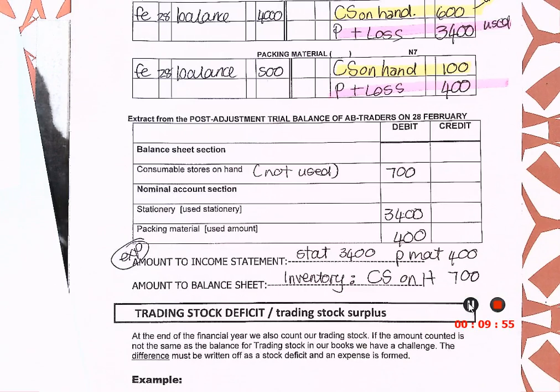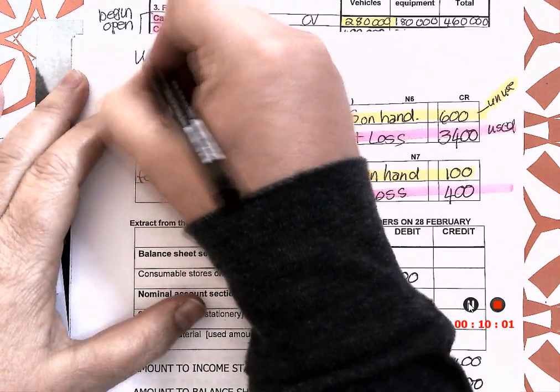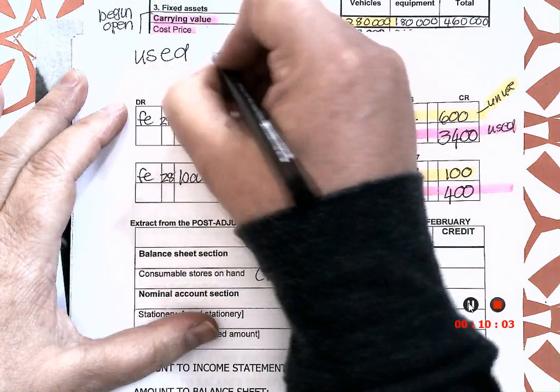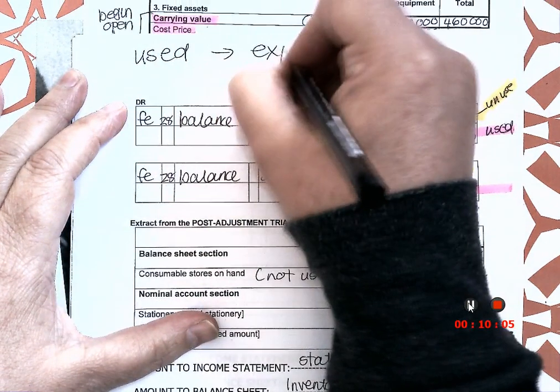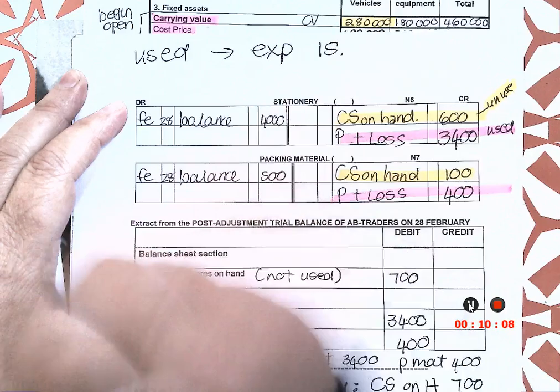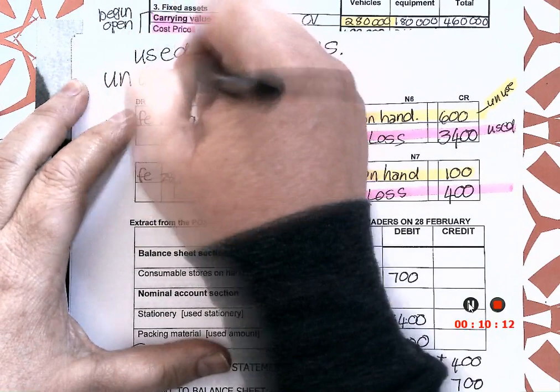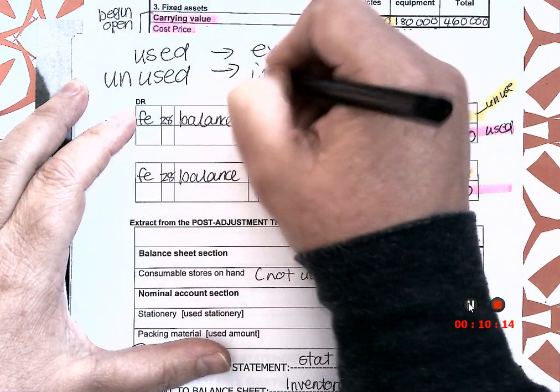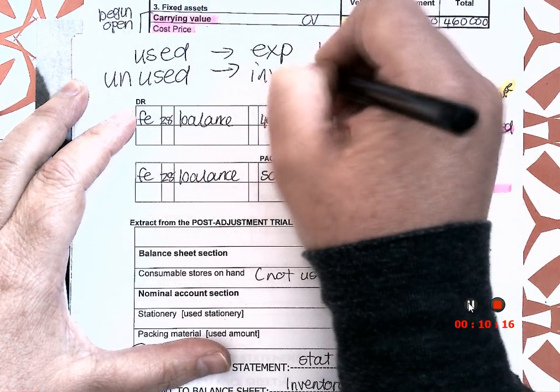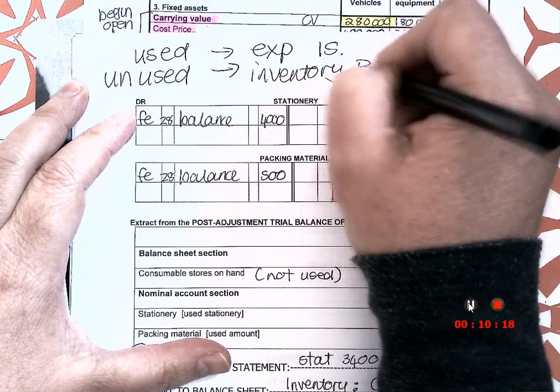You see? Okay. So you can write for yourself, the used is an expense, and it goes to the income statement. The unused is an inventory, and it goes to the balance sheet. So just remember that.